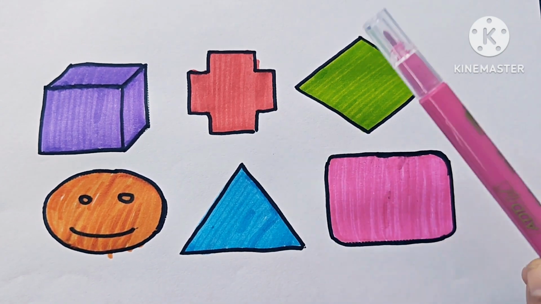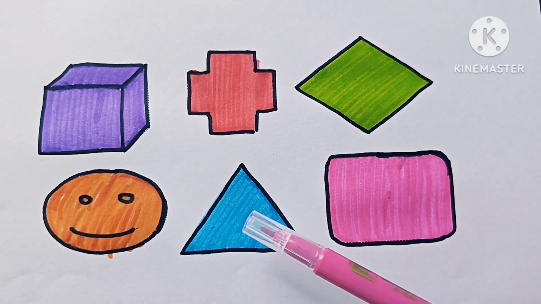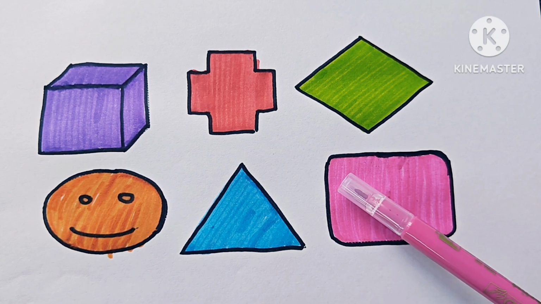Cube, cross, rhombus, smiley emoji, triangle, rounded corner rectangle.